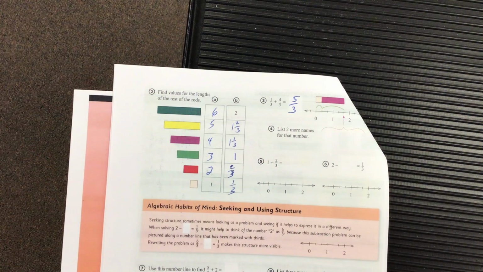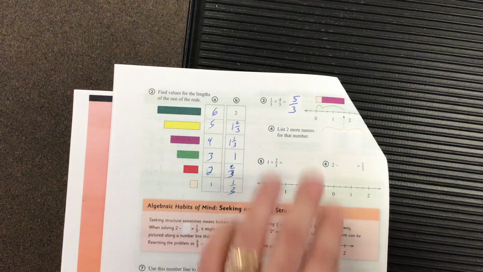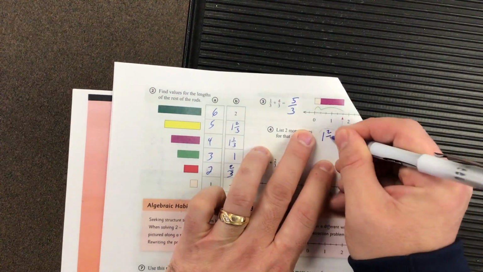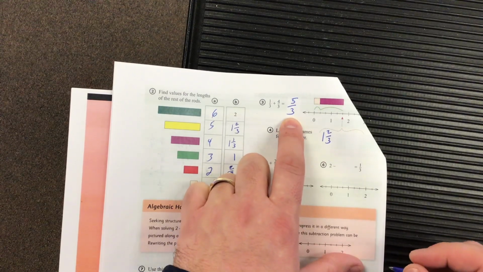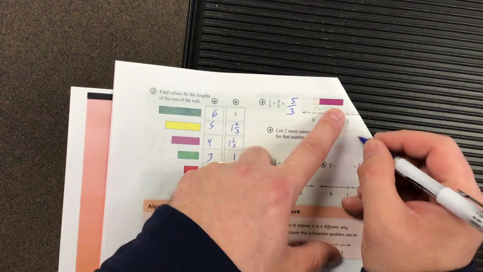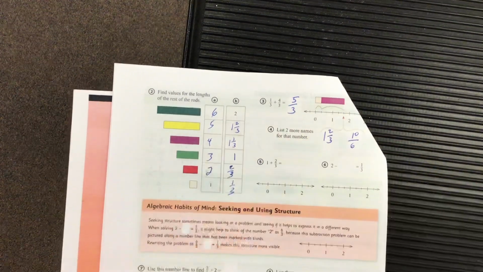5 and 1/3? Nope. 1 and 2/3. I could also just double both of these. What's 5 doubled and 3 doubled? 10/6. There you go. That's another way to write it.